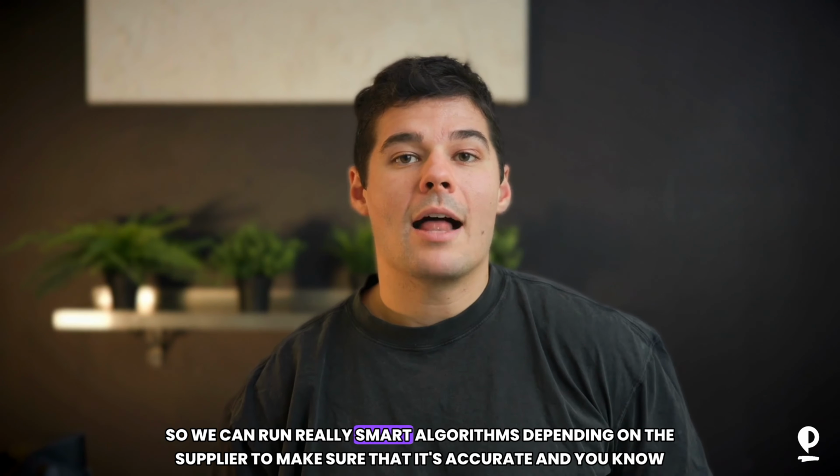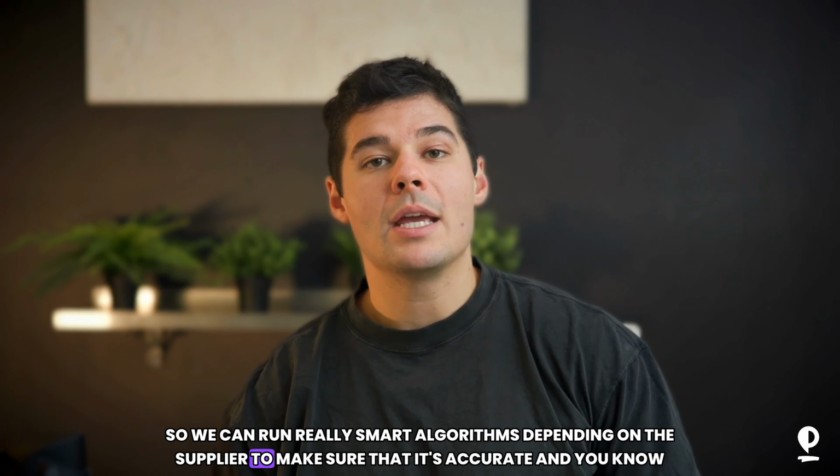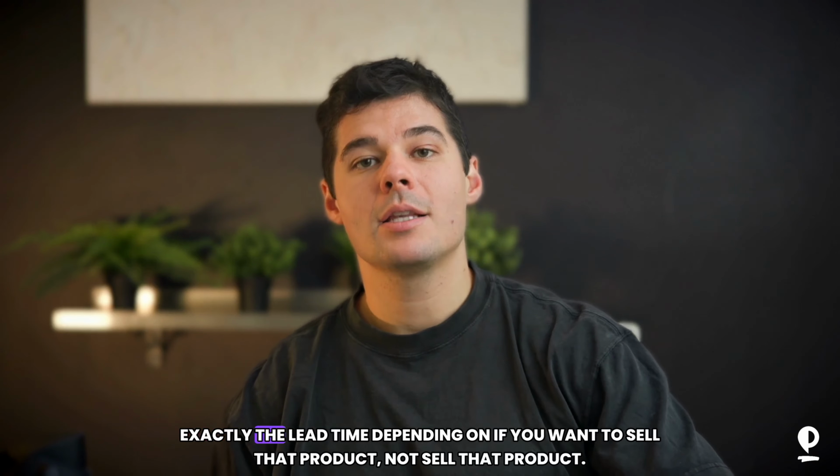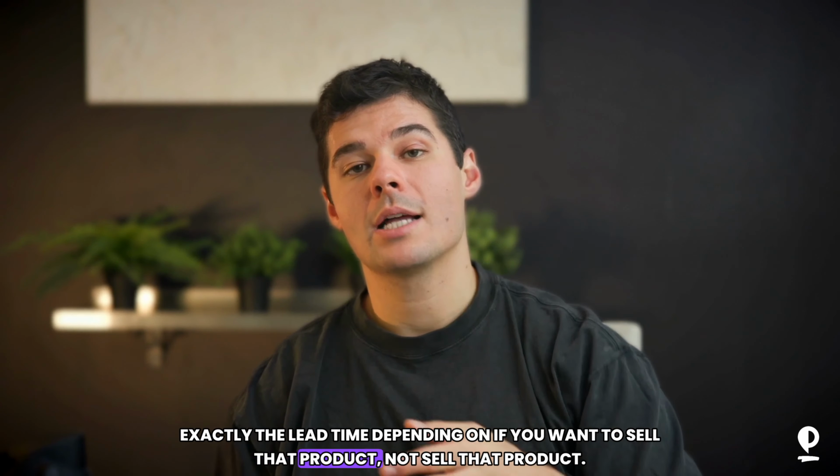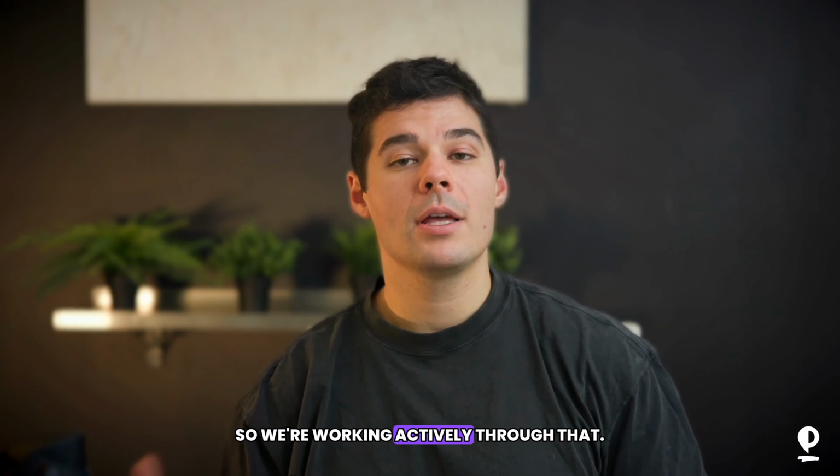So we can run really smart algorithms depending on the supplier to make sure that it's accurate and you know exactly the lead time, depending on whether you want to sell that product or not sell that product. So we're working actively through that.